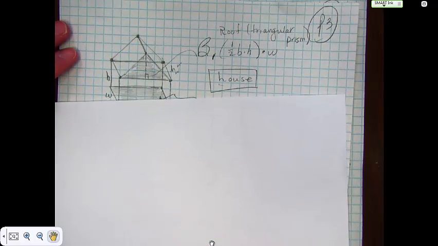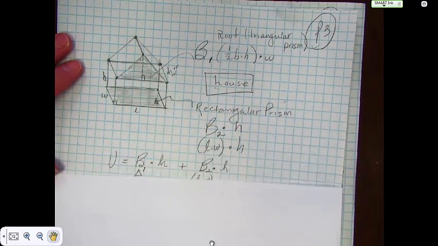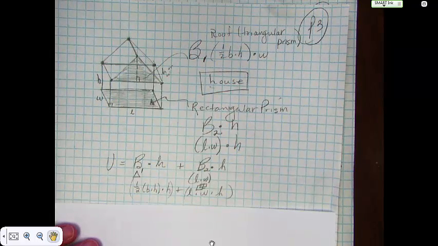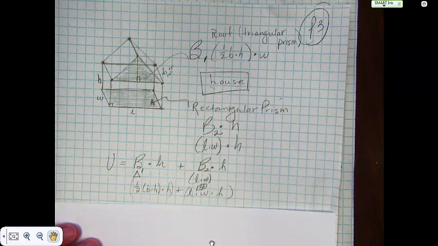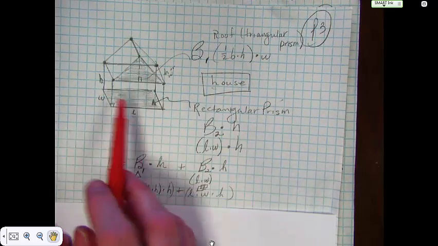Now these next figures are a little more complicated, and I don't necessarily think that you have to draw them in your notes, but in class when we talk about them, I am going to ask you to draw them. So this would be an easier way to do it. This is actually like a house, but the house is split into two parts.